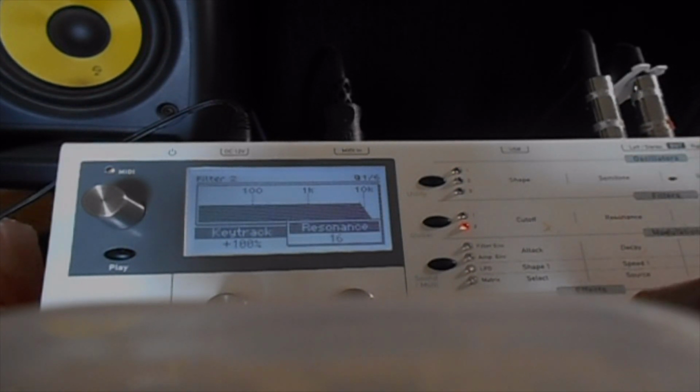I had it on PPG, excuse me guys. That was a little slip of the knob mistake. So that's how you would do that.